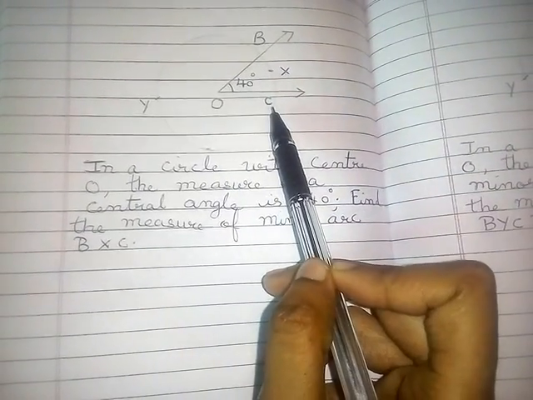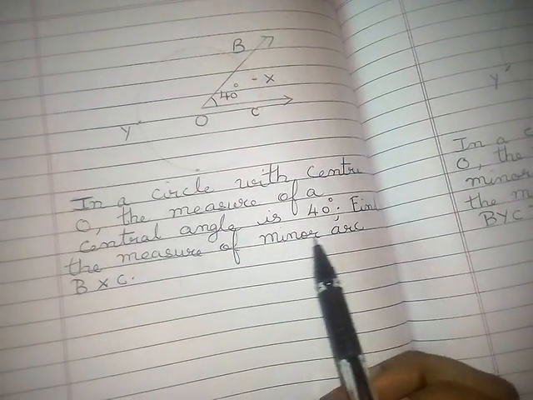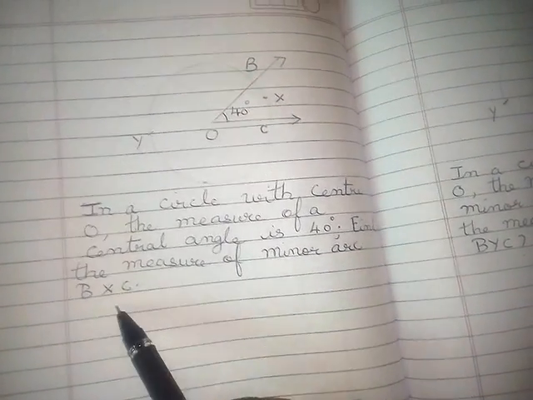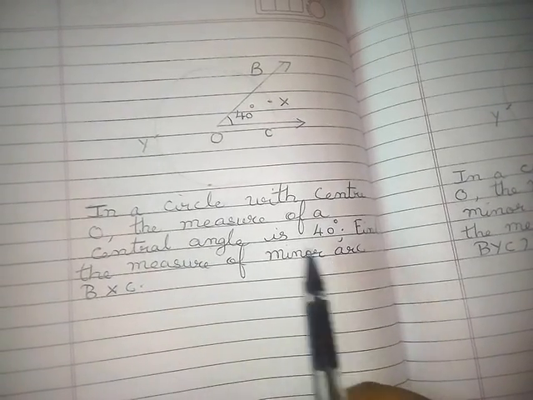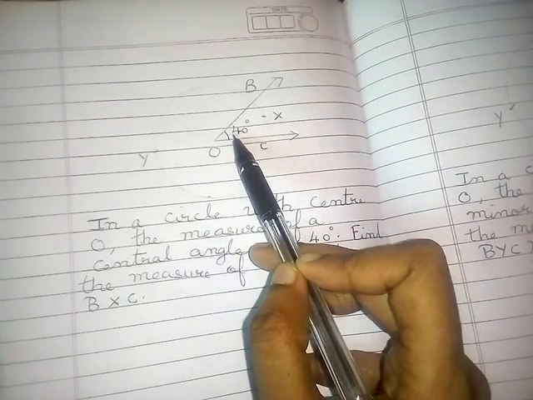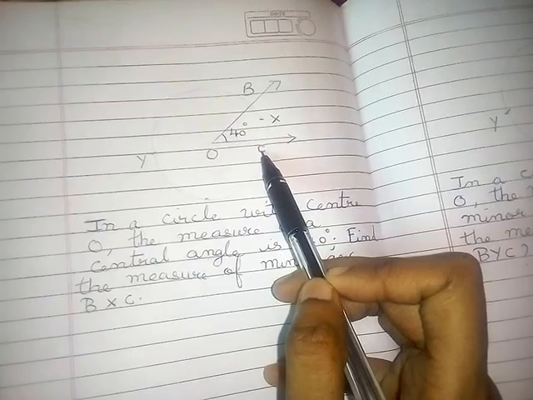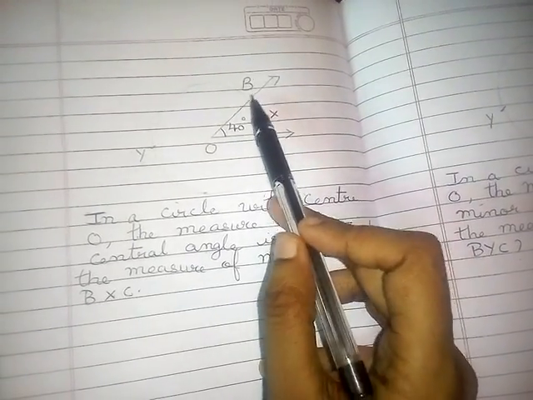Angle BOC is central angle. Okay. Your point measure of minor arc BXC. Measure of minor arc is equal to measure of the central angle. If angle BOC is 40 degree, arc BXC is also 40 degree. This is the reason.